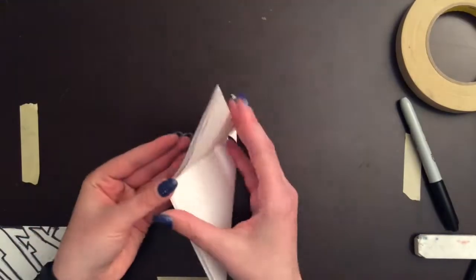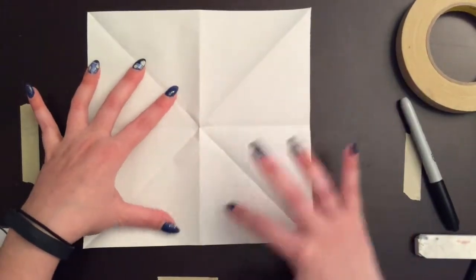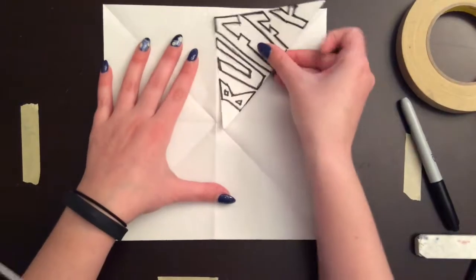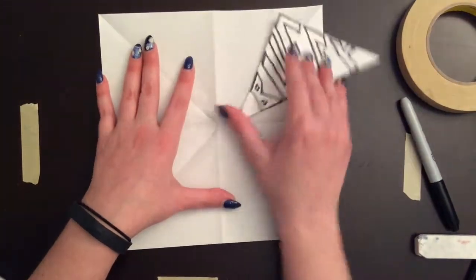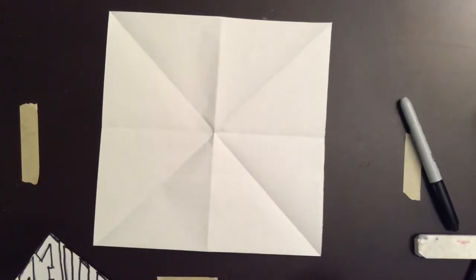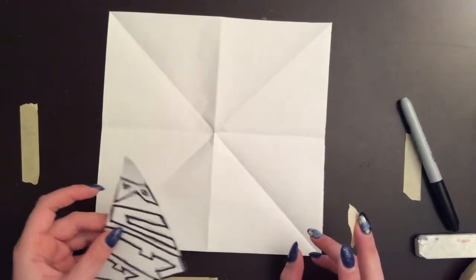Okay, let's unfold that. What you'll notice is that we now have 8 triangular sections. 1, 2, 3, 4, 5, 6, 7, 8. And what you'll also notice is that they are the exact same size as your little triangle that you drew your word on. So now is time for the magic. I'm going to grab a little piece of tape, and I'm using the tape simply so that my triangle doesn't move while I'm tracing it.